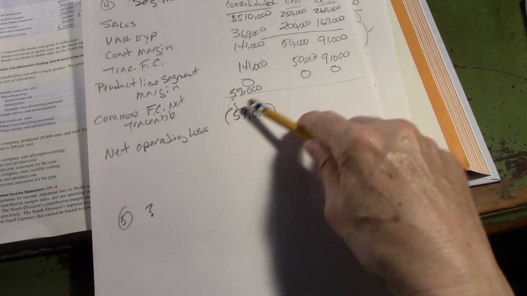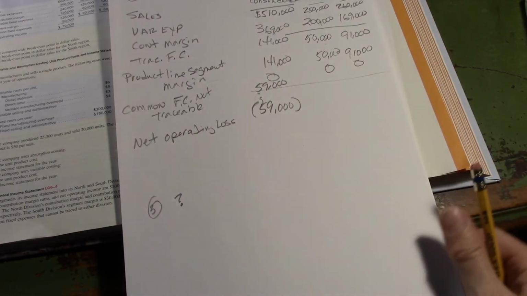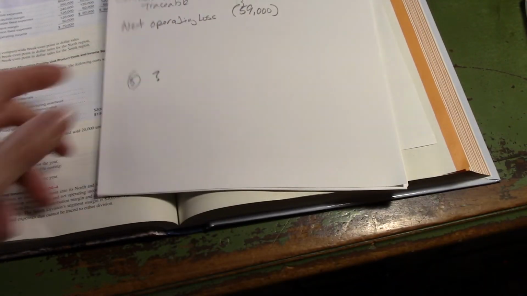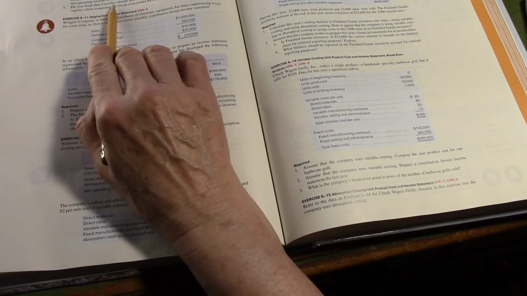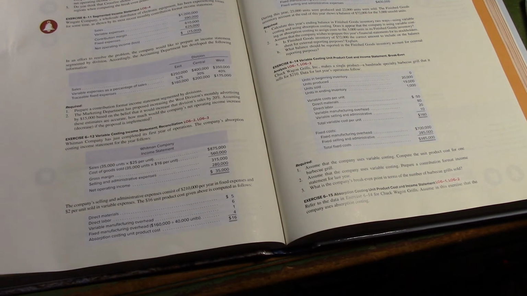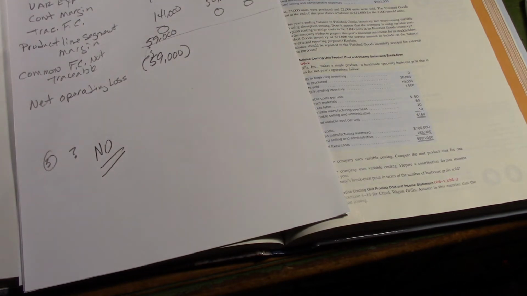So if we're having a loss, should we allocate that common over to these guys? Well, the answer is no. If you remember from the lecture, number 5, that's the last question: do you think we should allocate our common fixed expenses? Well, you just can't do that. If they're not traceable, you can't allocate them. We had a good example in the lecture with the bar and the restaurant. So that's how you work that homework problem. That's the last one out of this chapter. The rest of the homework for week 2 is from chapter 8.